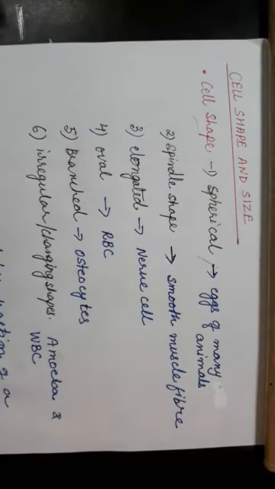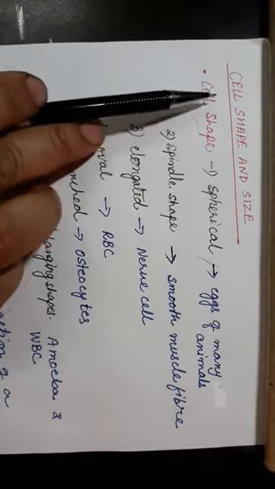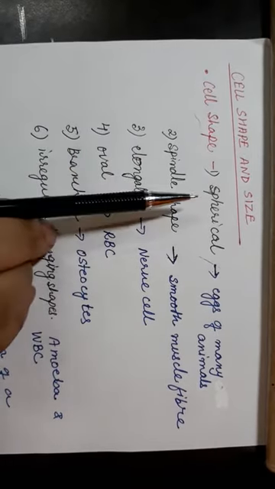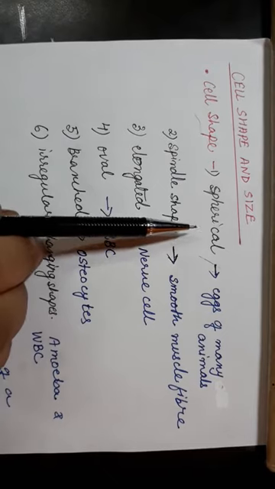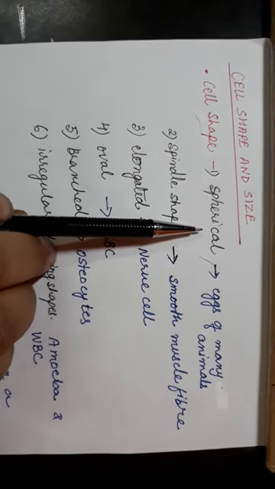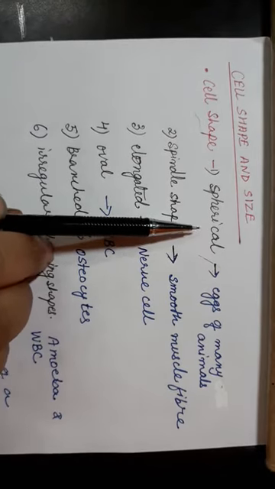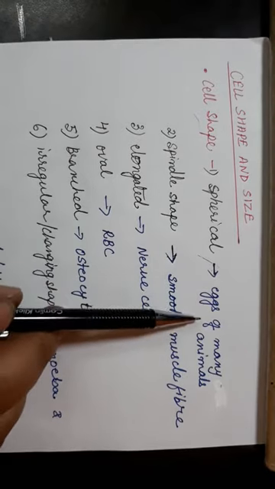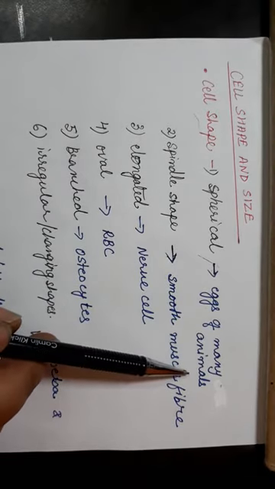Now we come to the next topic, that is cell shape and size. As we know, the cell is a structural unit, and that structure is provided because of the various shapes any cell possesses. The spherical shape we see in eggs of many animals.